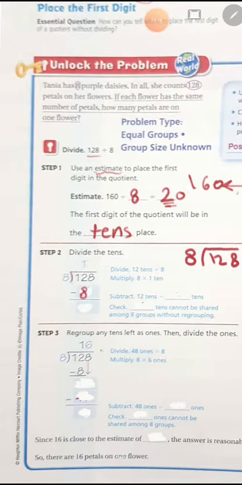Then I will subtract. This is the strategy of the division. So now I will subtract between 12 and 8 tens, right? This is 8 in the tens digit.